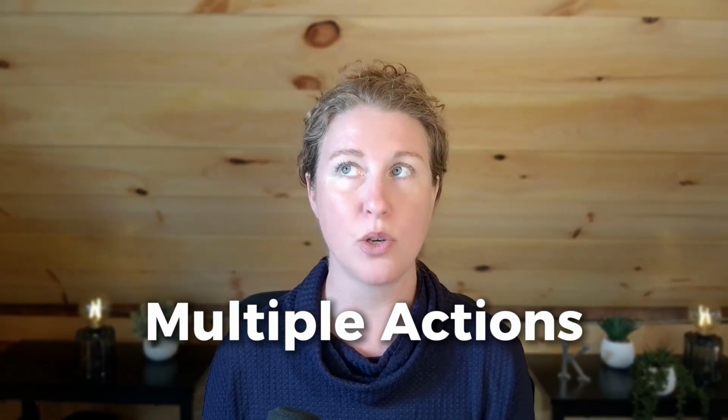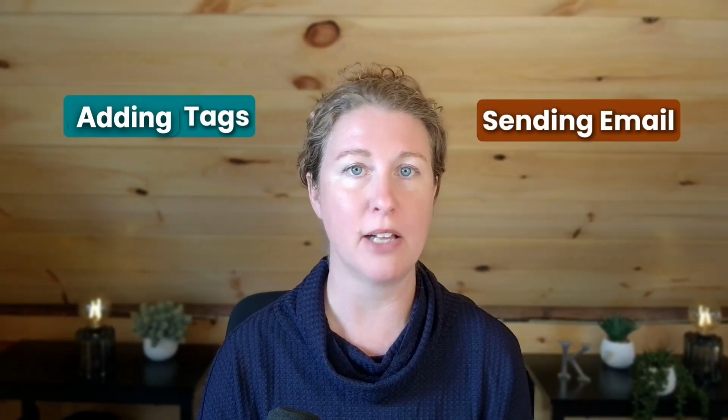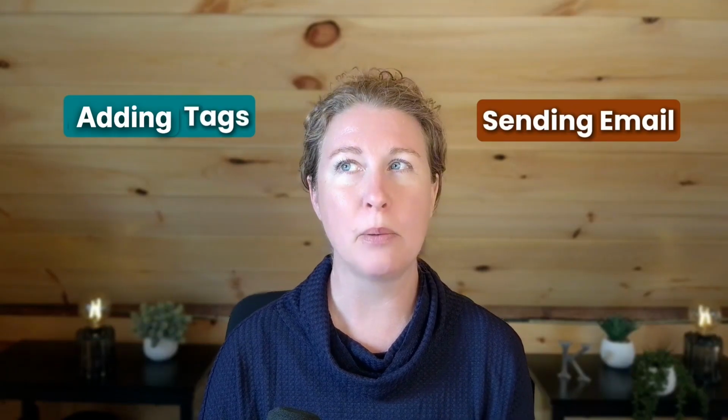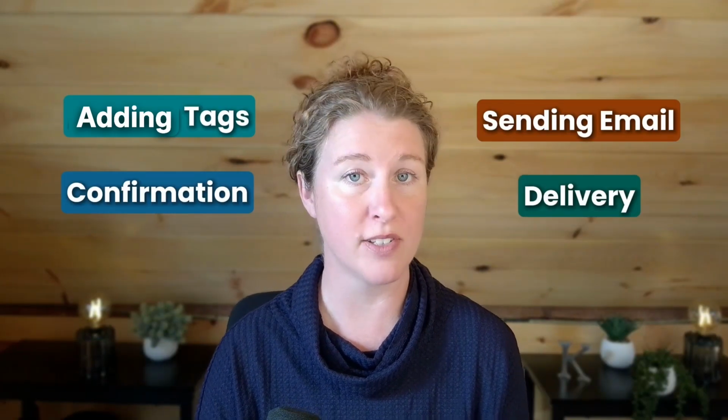But in most cases, you have your trigger or your starting point, and then it goes into multiple actions. Those actions could include adding tags so that you can segment your list. It could include sending an email, which is very common, an email or an SMS text message. And it's probably the delivery of whatever the person filled out a form requesting, or confirmation that you received their form.